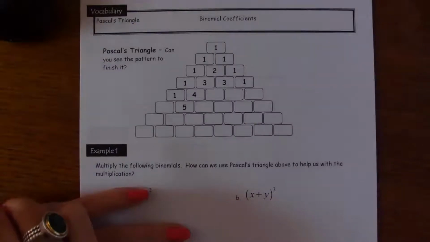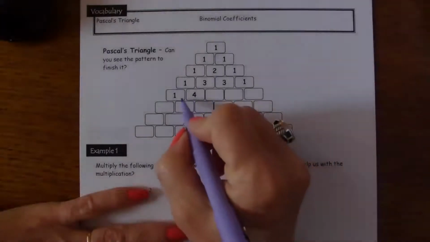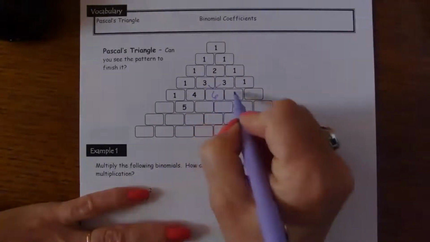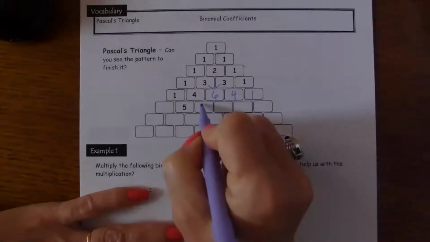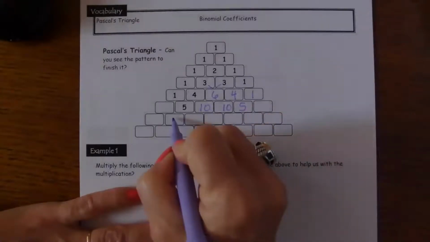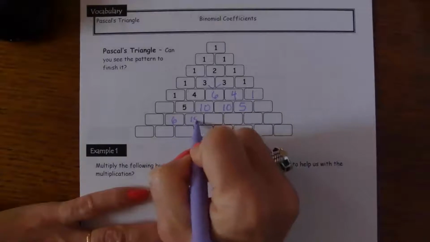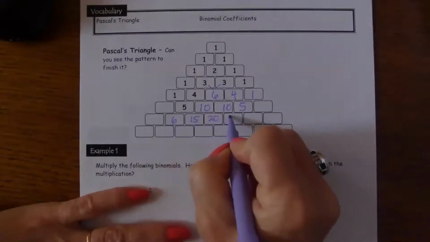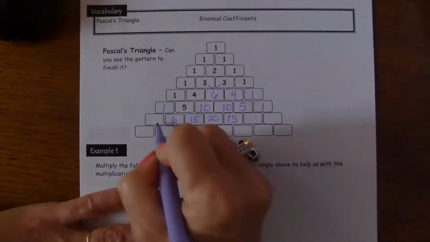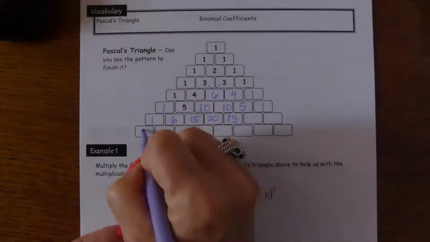What are you doing to get the next number? Where did the 4 come from? Yeah, we added 1 plus 3. So here we're going to add 3 and 3 and get 6. I want you to see this because it's really easy, of course.